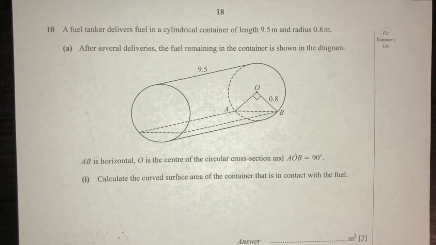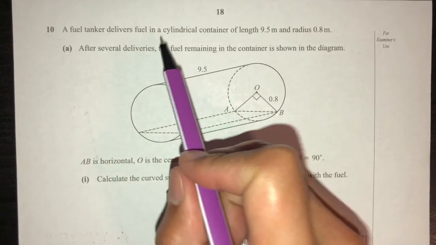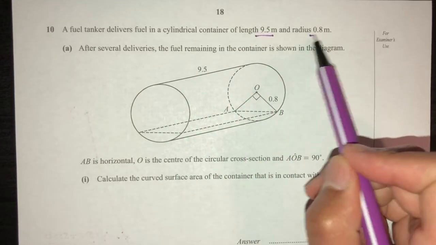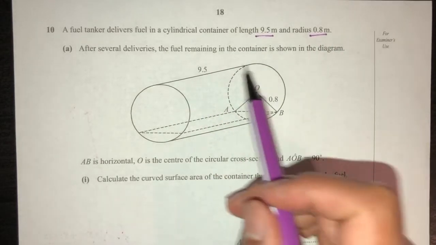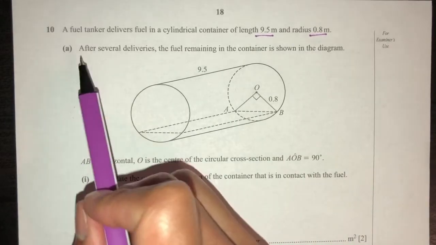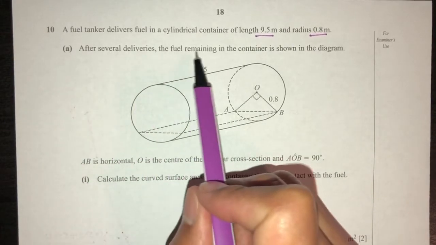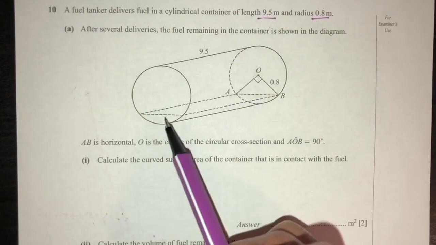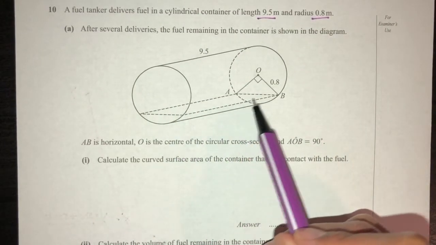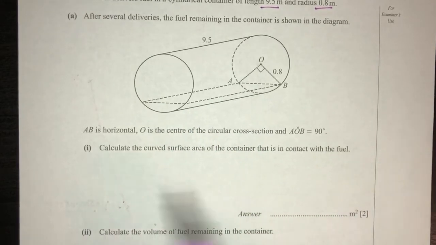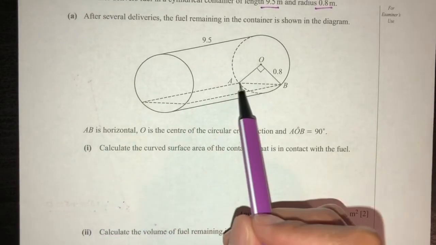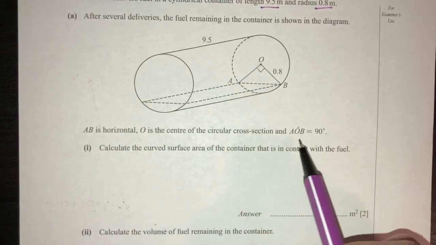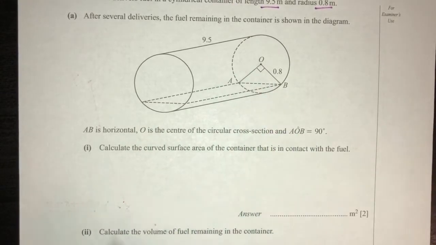Question number 10. A fuel tanker delivers fuel in a cylindrical container of length 9.5 meters and radius 0.8, as you can see on the diagram. Now, after several deliveries, the fuel remaining in the container is shown in this diagram. So here is your fuel remaining at the bottom of this object. Now AB is horizontal, O is the center of the cross section, and OAB is 90 degrees.